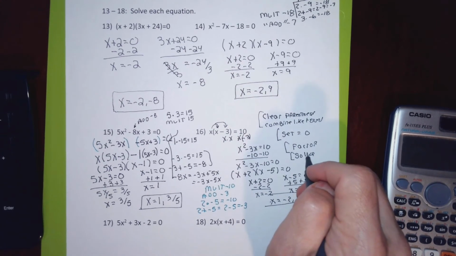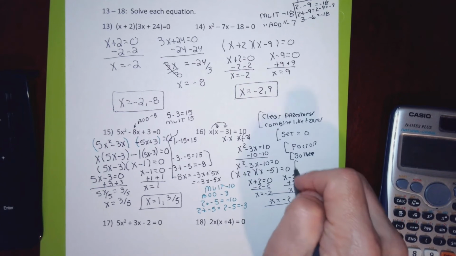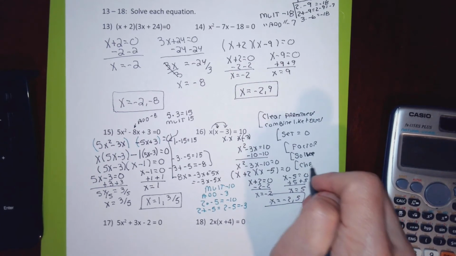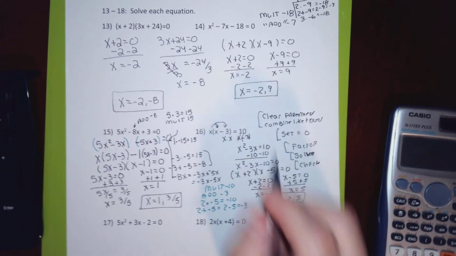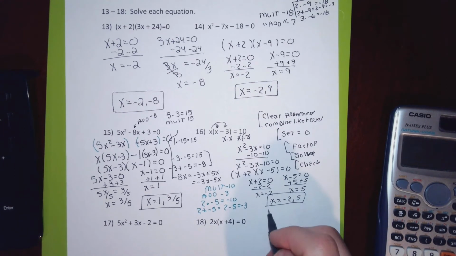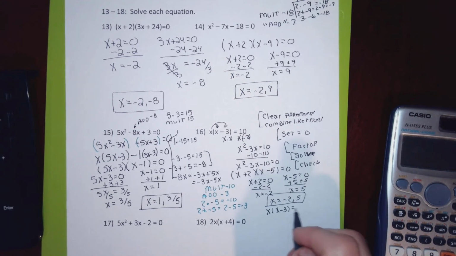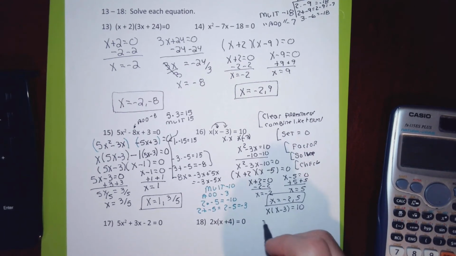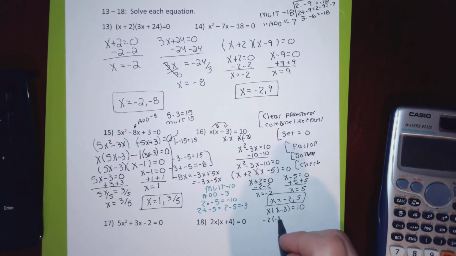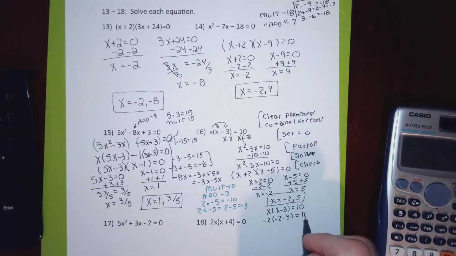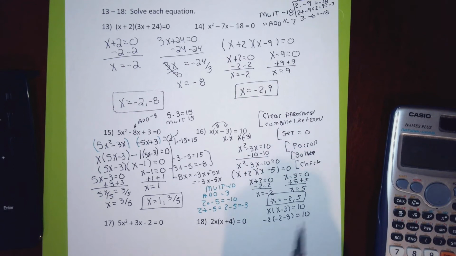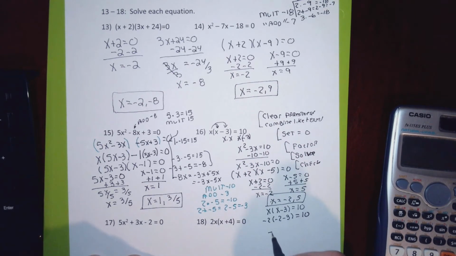That's a solve, believe it or not. But I should probably check just because there's a lot going on here. And for checking, I should go to the original problem, x times x minus 3. Make sure when I plug my numbers in individually that I'm left with true statements, so that when I plug negative 2 in for x, both sides come out to be 10, and when I plug 5 in for x, both sides come out to be 10.